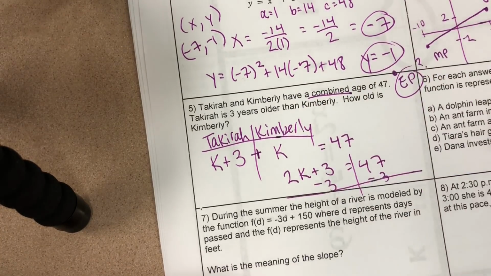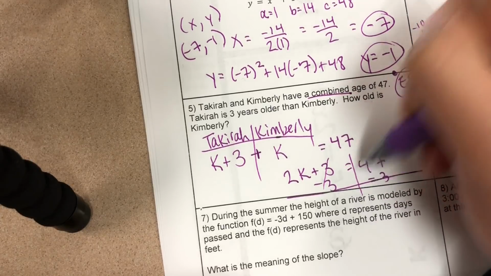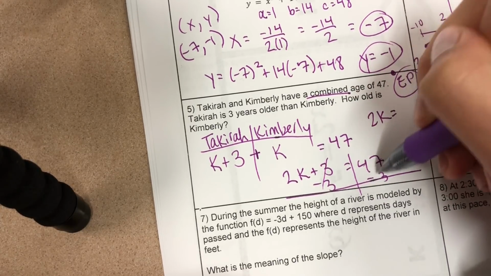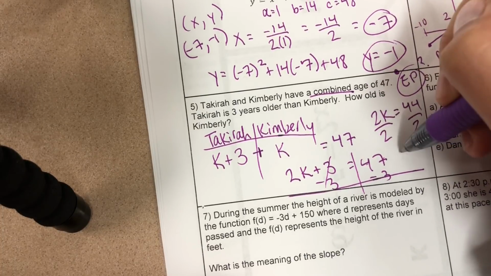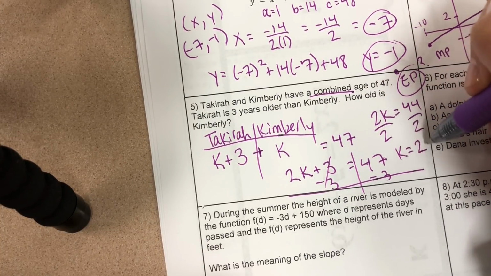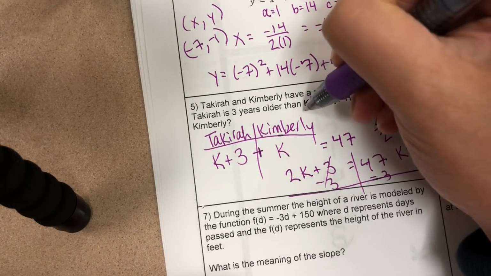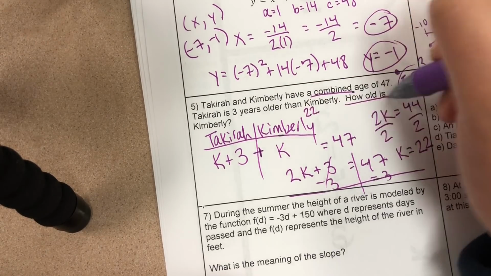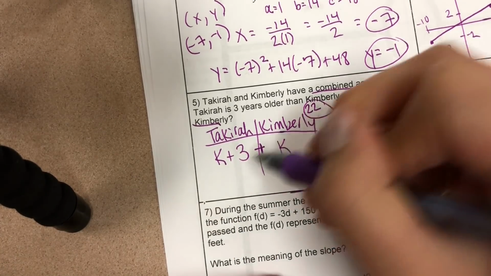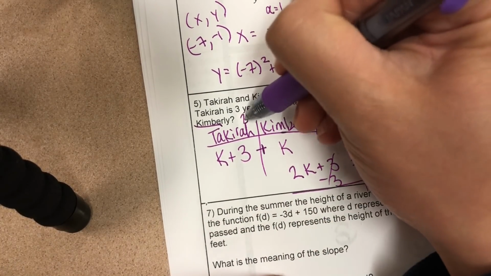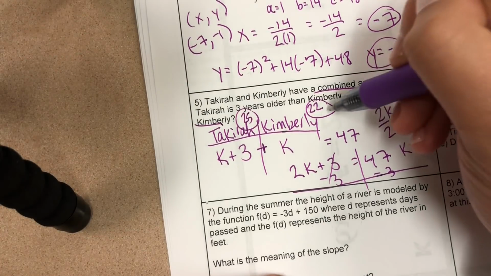Just solve for K. These cancel. I have 2K equals 47 minus 3 is 44, divided by 2. So K equals 22. So Kimberly is 22, which answers the question, how old is Kimberly? But if I wanted to, I could go back and do Takira. 22 plus 3, Takira is 25. But 22 is the answer.